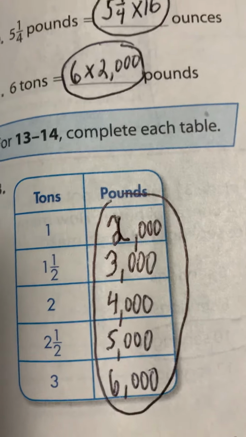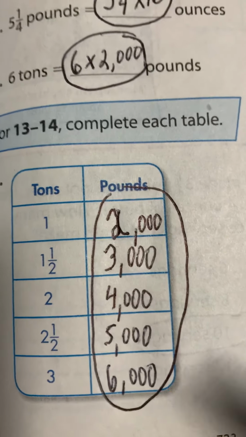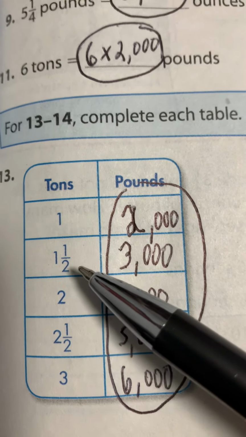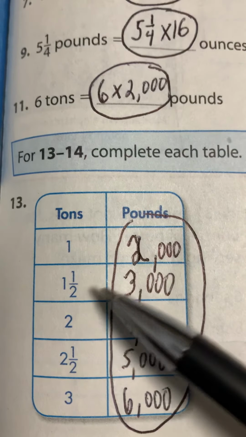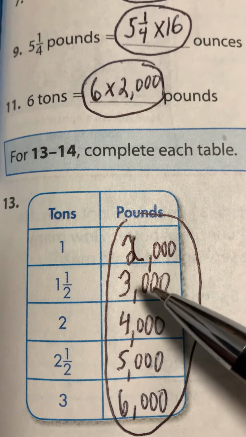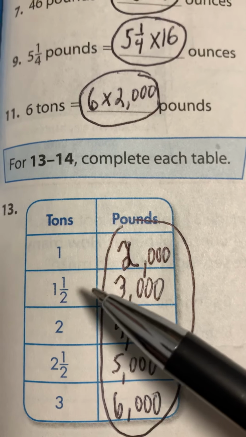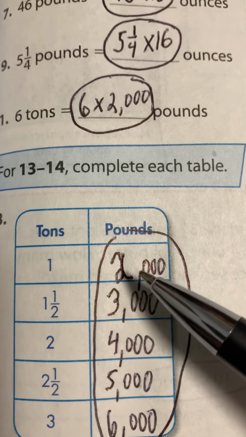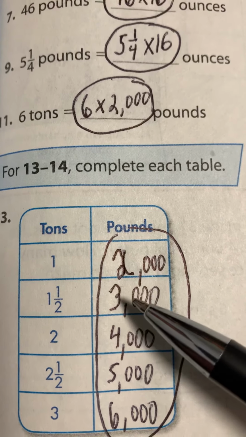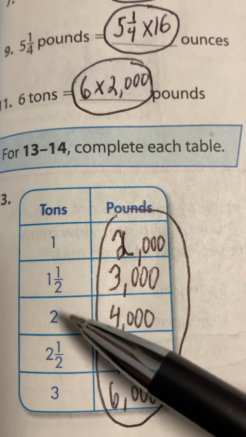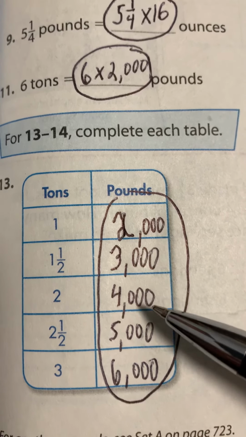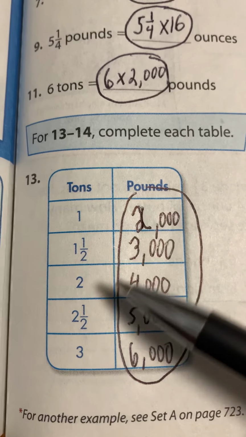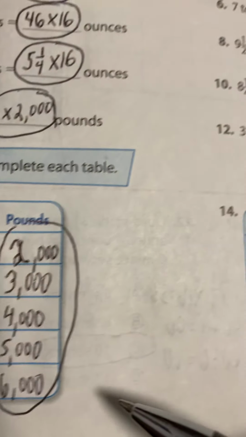Now this is a little table. They're asking you, okay, how many pounds is 1 ton? Well, we know now that's 2,000. So what about 1.5? Well, you could just do 1.5 times 2,000. That will get you 3,000. Or you may realize that if 2,000 pounds is 1 ton, then half of a ton would be 1,000, right? So if you added 1,000 to 2,000, you can get 3,000. And then they keep adding by 1/2. So I just keep adding 1,000. Or you could just multiply. So if you look over here, 3 times 2,000, right? 2,000 pounds in a ton would get you 6,000.